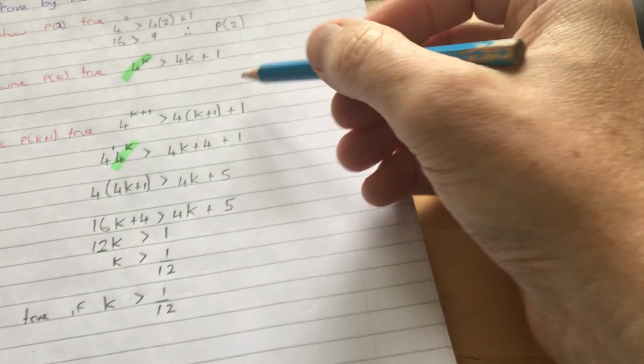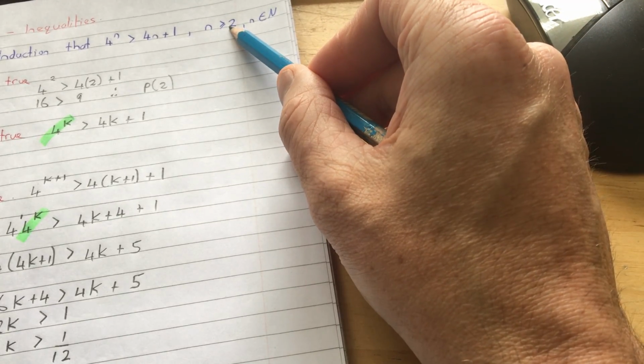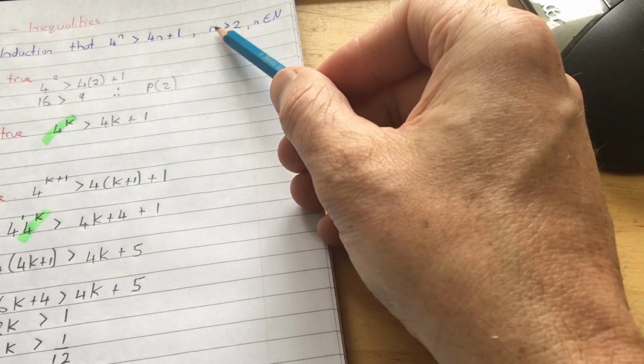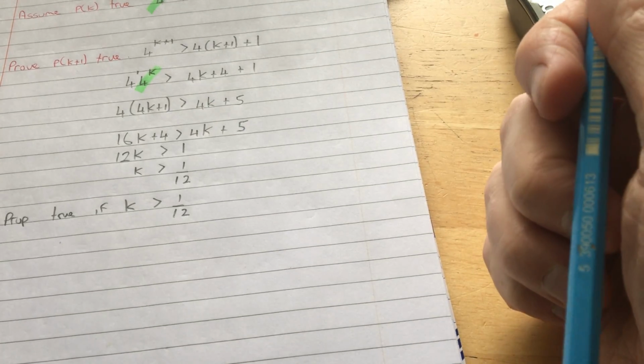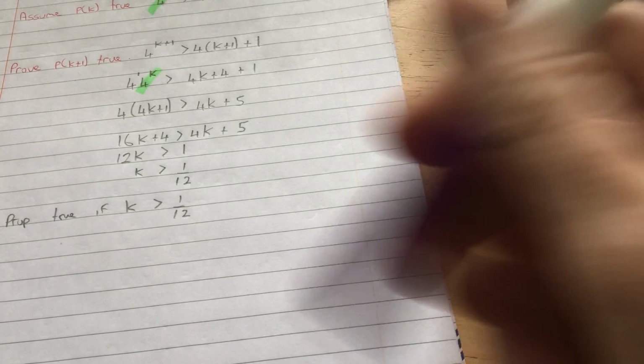Now, given that the lowest possible value that they've stated it's true for back here is 2, we're always going to be putting in values that are 2 or more, so therefore the proposition will be true. So therefore P(k plus 1) is true.